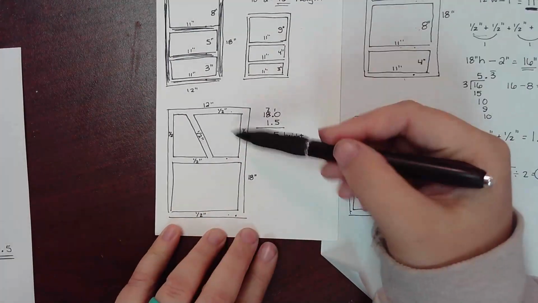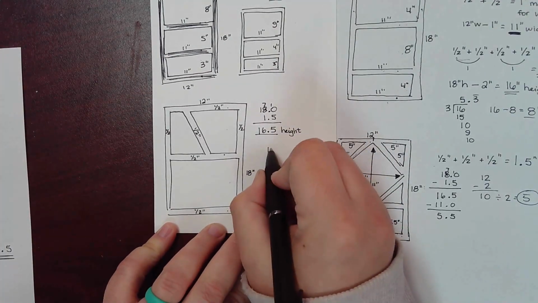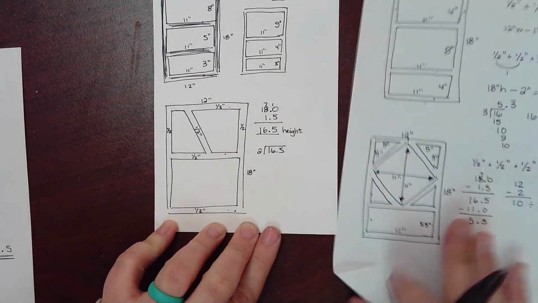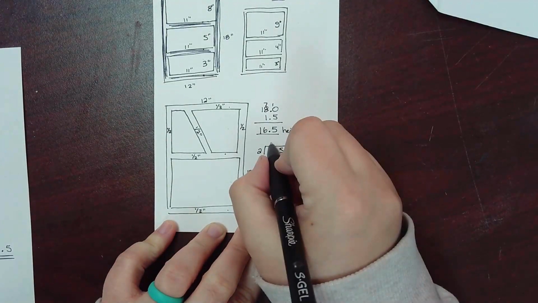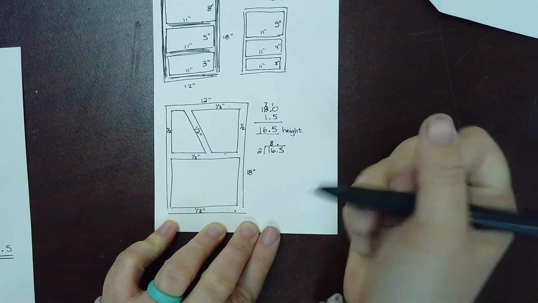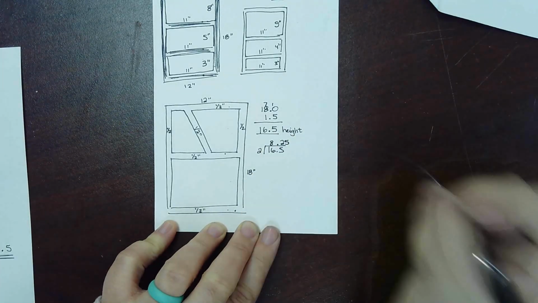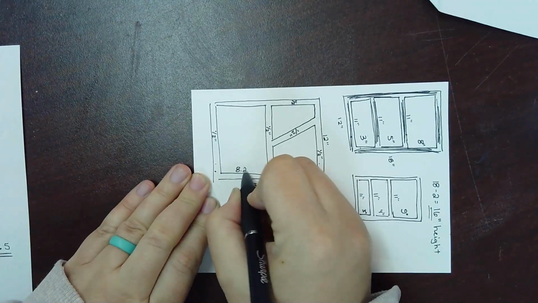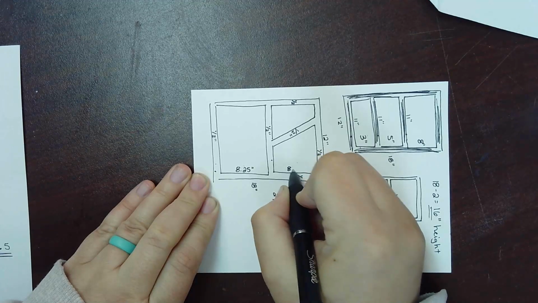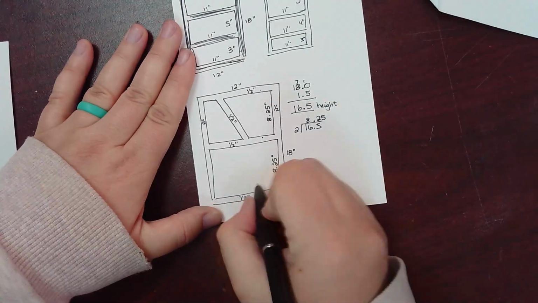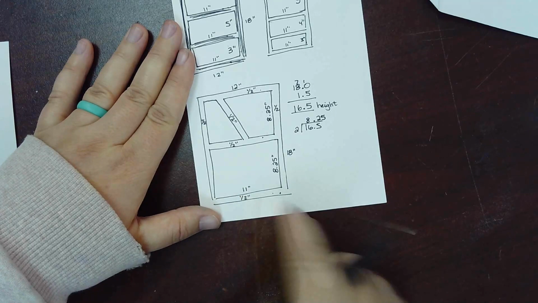Now we're going to divide that into our 2 sections. So 16.5 divided by 2, 16 divided by 2. I'm going to move this out of the way. 16 divided by 2 is 8. Put our decimal down. 5 divided by 2 is going to be 0.25. Okay, so we have 8.25 for the height on both, which measuring 1/4 of something on a ruler is not too bad. And I know that this is 11 inches wide.